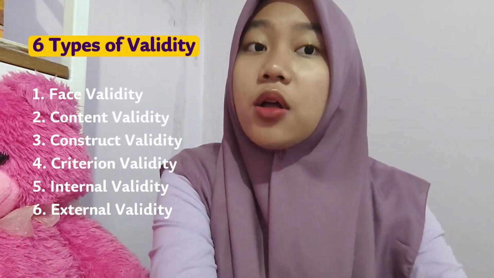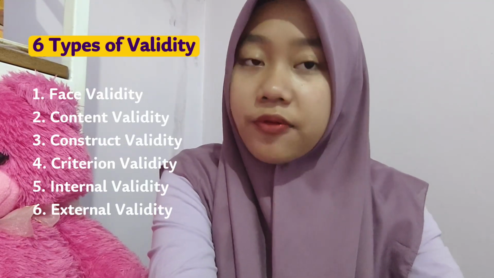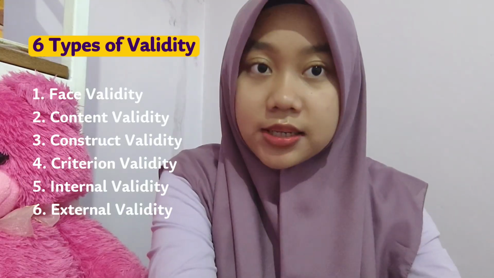Okay, so for the next one, I'm going to explain about 6 types of validity. They are face validity, content validity, construct validity, criterion validity, and also internal validity and external validity. I'm going to explain them one by one based on my understandings and still related to my friends' explanations in the classroom previously. And the first one is face validity.